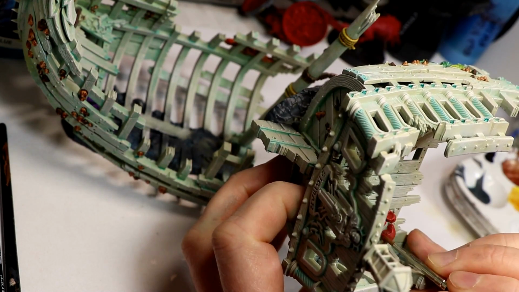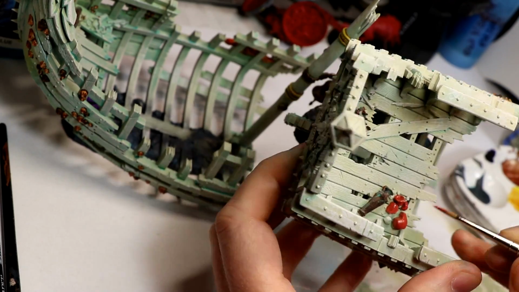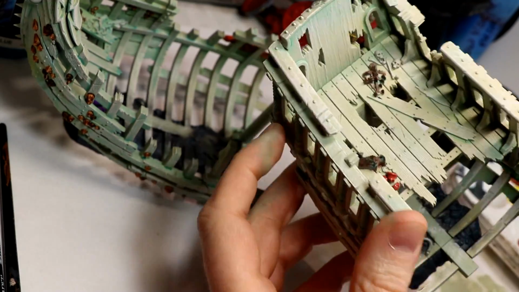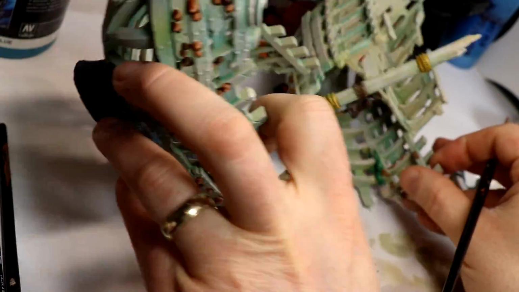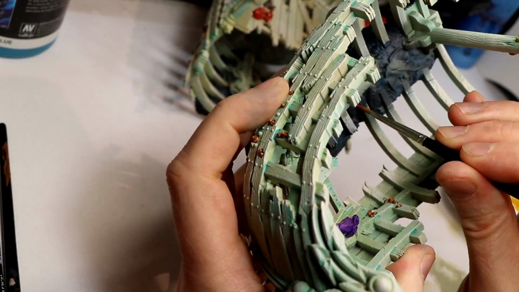Tuskgor Fur is a really nice terracotta color, so I used that for some of the pottery, especially the broken ones, which it would make sense that those were like clay or something like that.